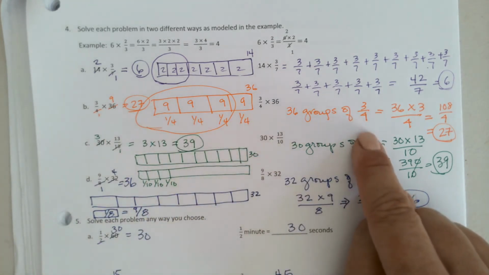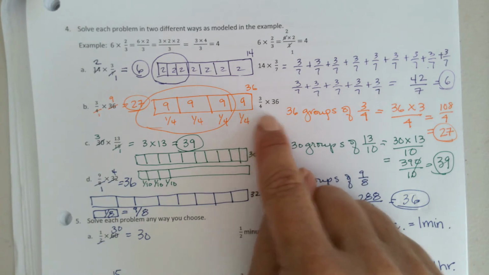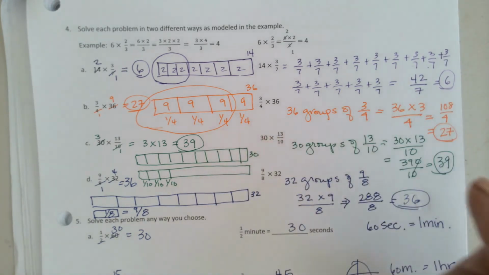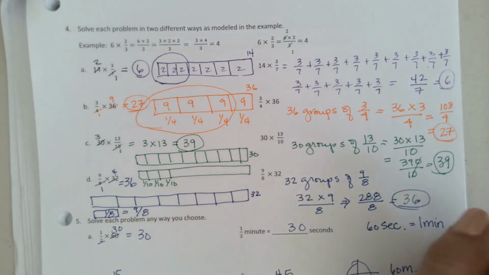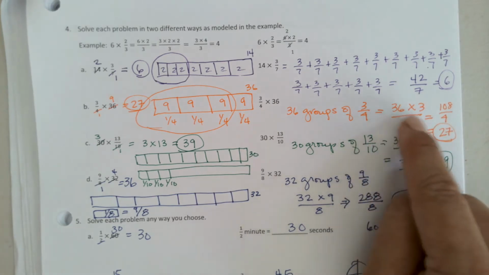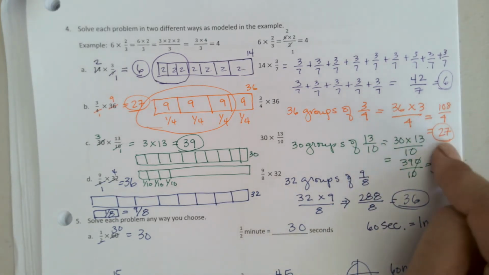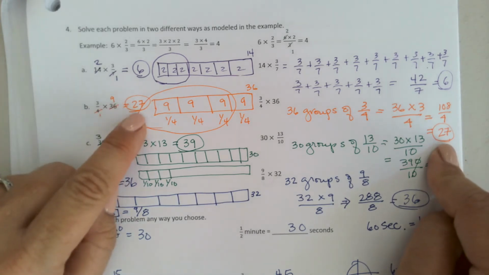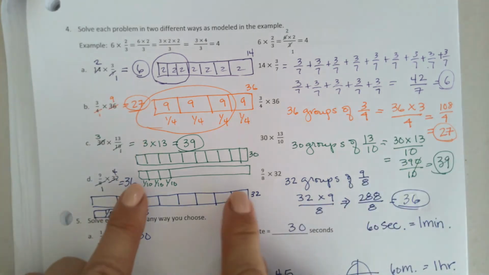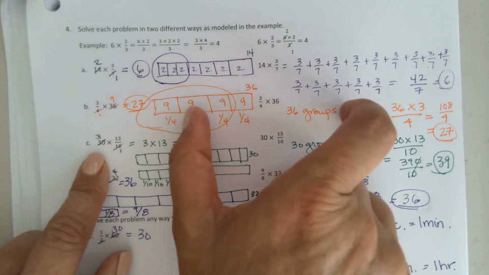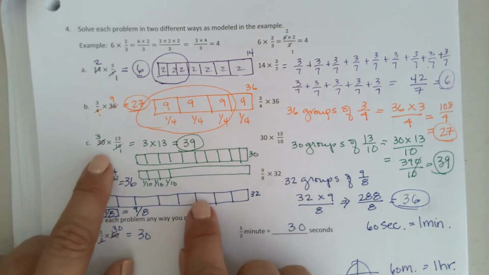Over here I decided forget it. That 36 groups, if I had to write out 36 3/4, that was just going to be too much and kind of silly. So 36 times 3 over 4 gives you 108 over 4, which gives you 27, which matches up with 27 here. So there is definitely a relationship here.